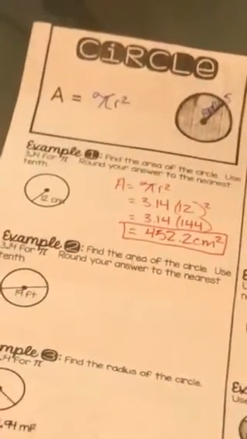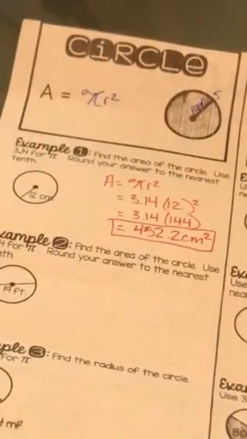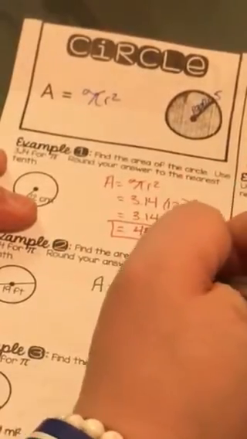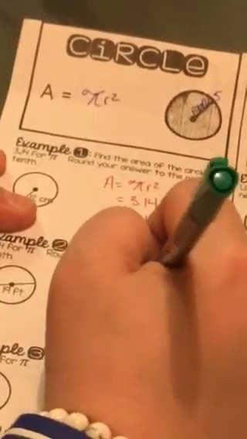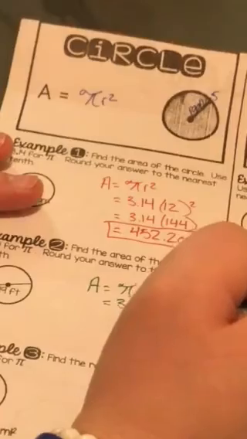Okay, let's look at number 2. Find the area of a circle. Use 3.14 for pi. Round your answer, once again, to the nearest tenth. Okay, let's use green this time. So once again, my teacher gives me credit for writing down my formula. So pi r squared. Still using 3.14. And this time I'm going to times it by 19 squared. Yep, 19 squared.